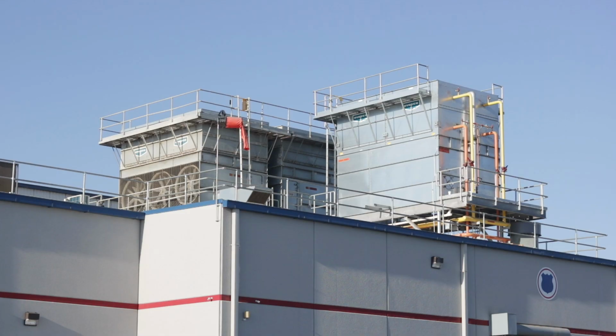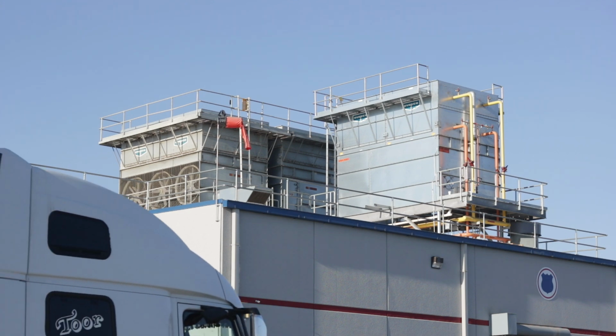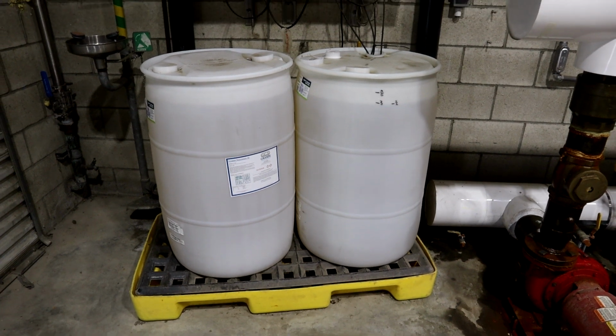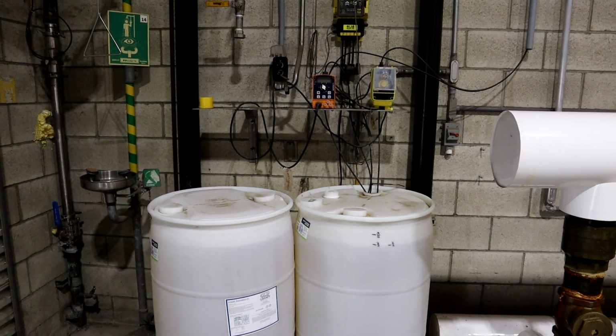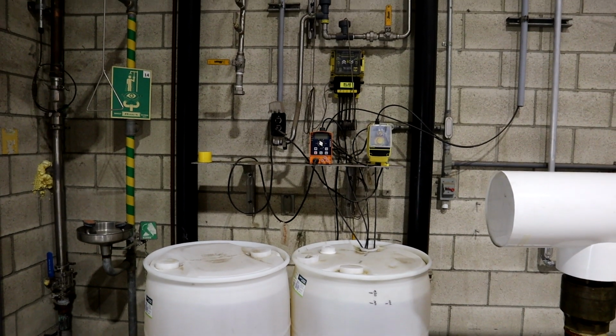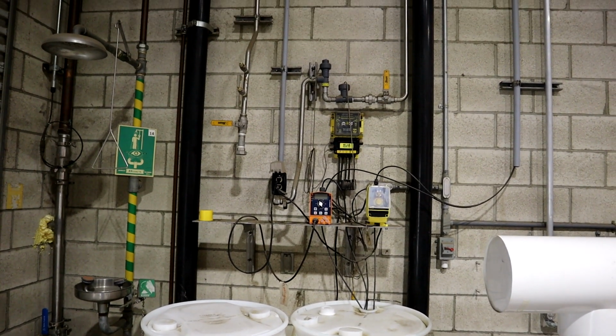In conclusion, water treatment for condensers and cooling towers is essential to ensure efficient system operation. By preventing issues such as scaling, corrosion, and biological growth, a well-designed water treatment program maximizes system performance, conserves water, and extends the lifespan of equipment.